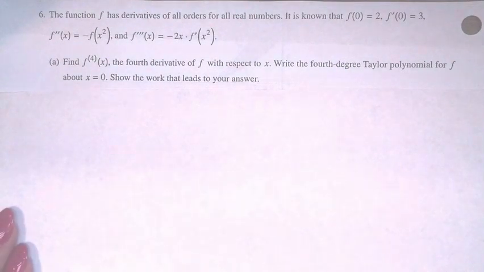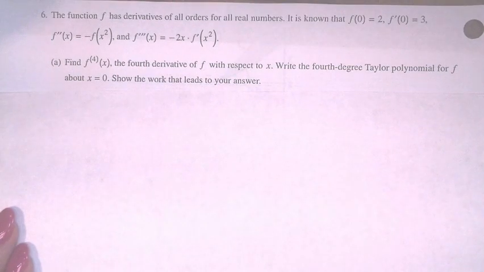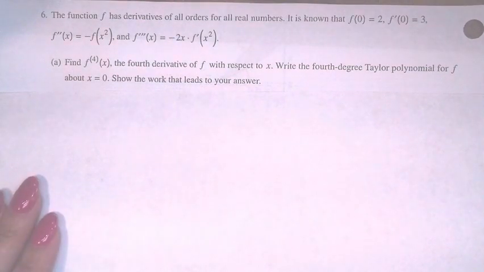Hi guys, today we're going to learn about question number 6 from the AP Calculus BC free response. The function f has derivatives of all orders for all real numbers. It is known that f of 0 is equal to 2, f prime of 0 is equal to 3, and f double prime of x is equal to negative f of x squared, and then what we know is that f triple prime of x is equal to negative 2x times f prime of x squared.